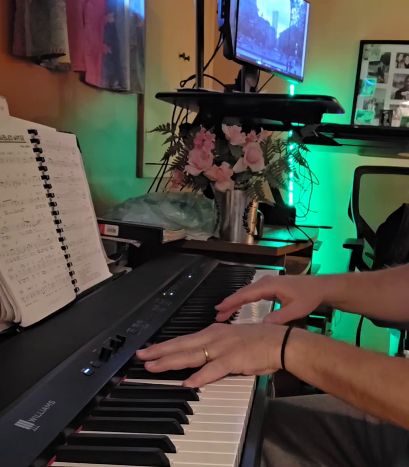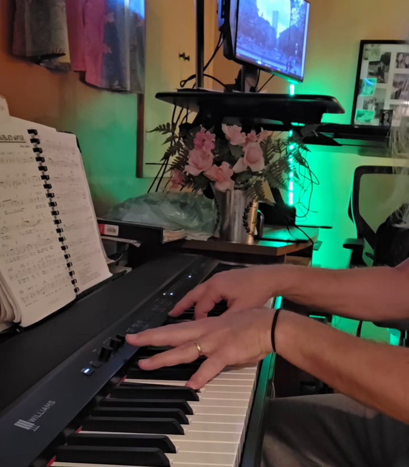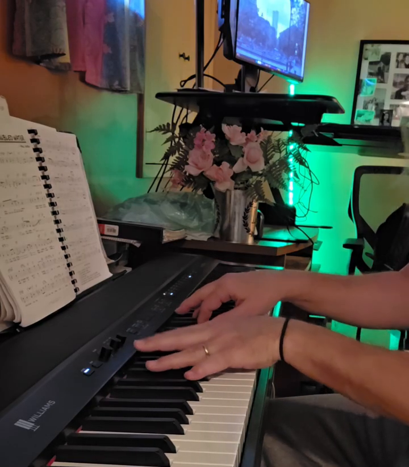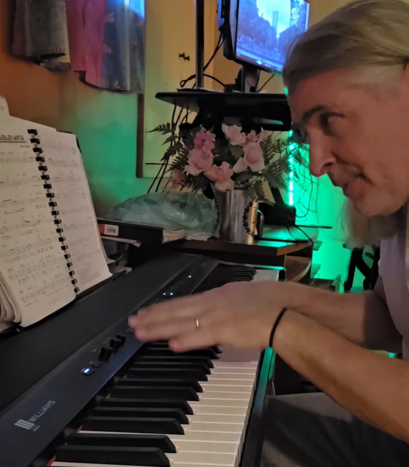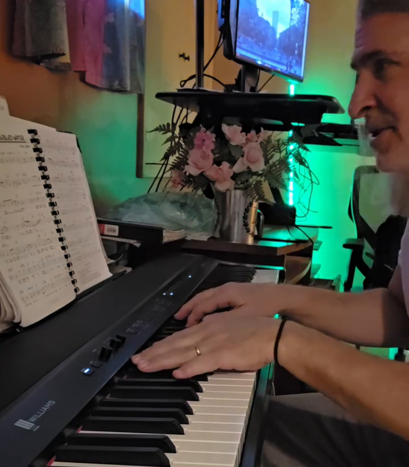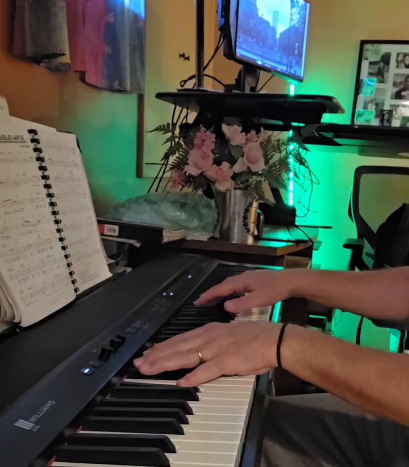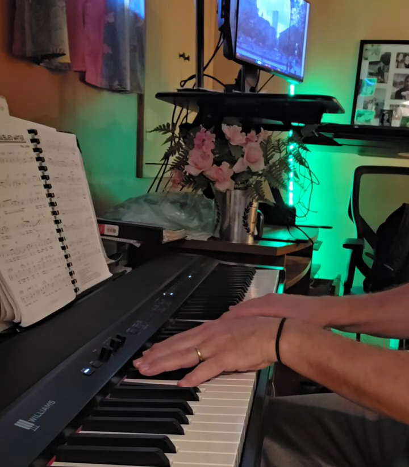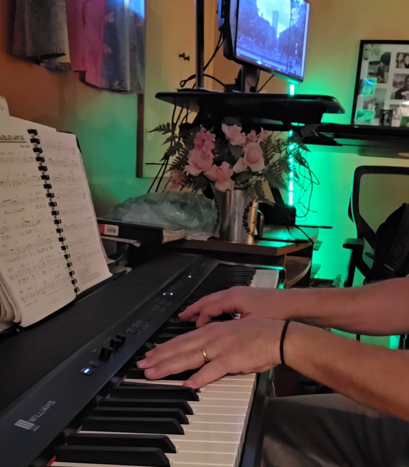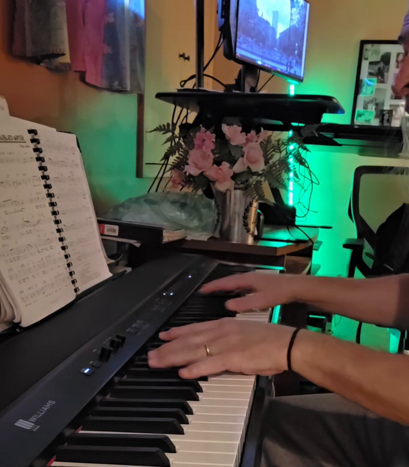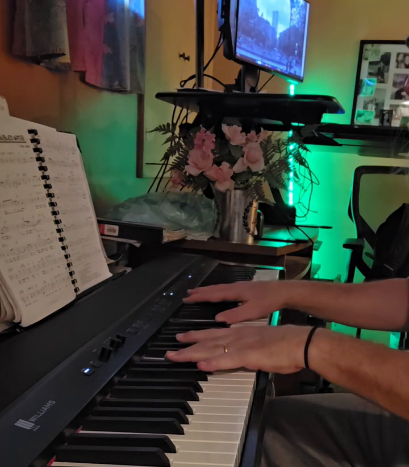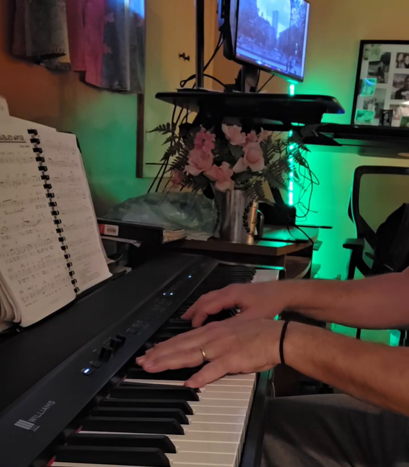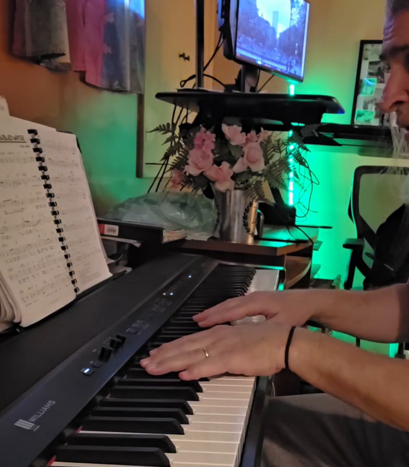E flat dominant 7. And then there's that A flat over G flat. A flat over E flat. Again, that tension building up. And then it goes into the melody. When you're weary. Now here's this, before you get to when you're weary, listen to that again.